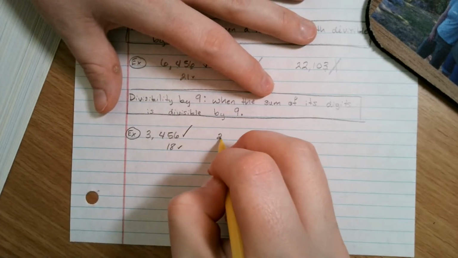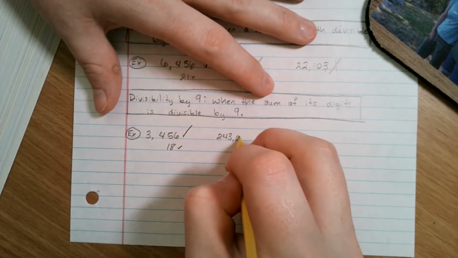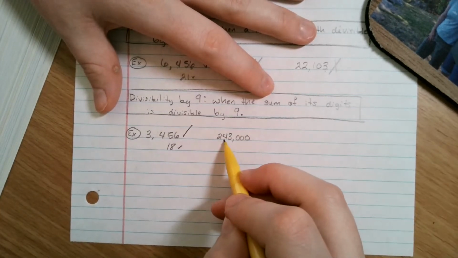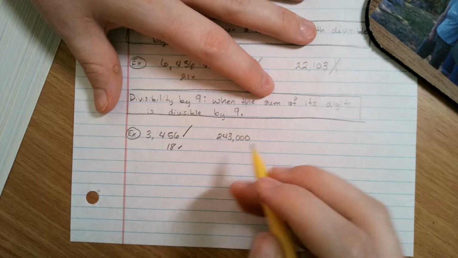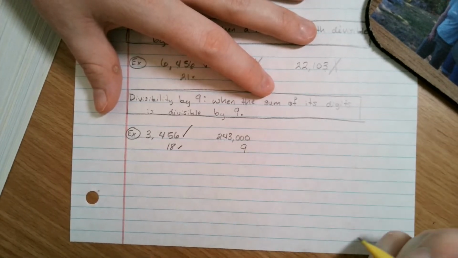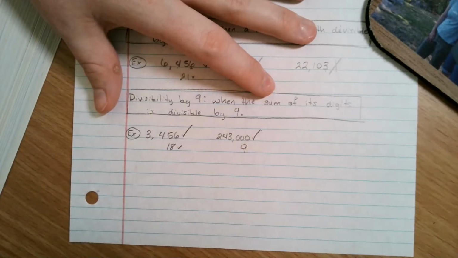We have 243,000. 2 plus 4 is 6. 6 plus 3 is 9. 9 plus 0 is 9. 9 is divisible by 9, so this whole number is divisible by 9.